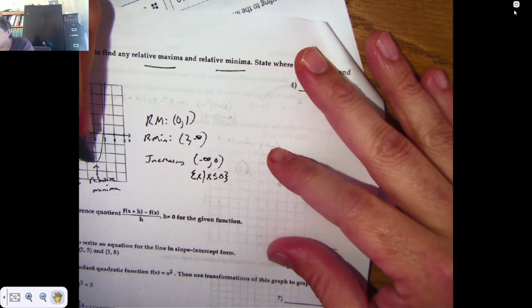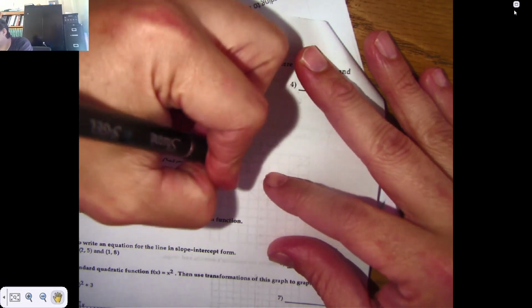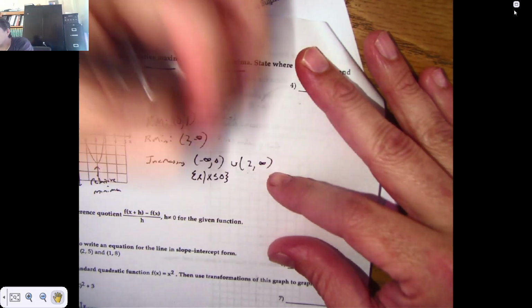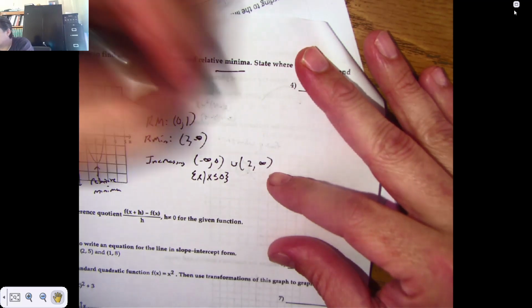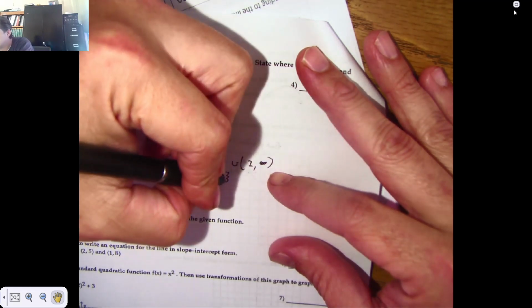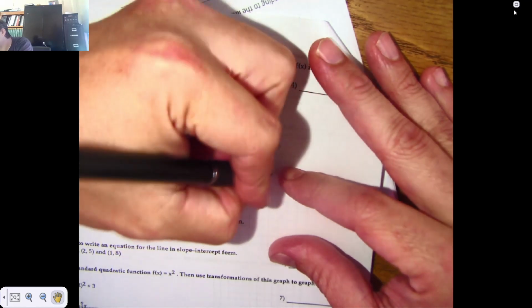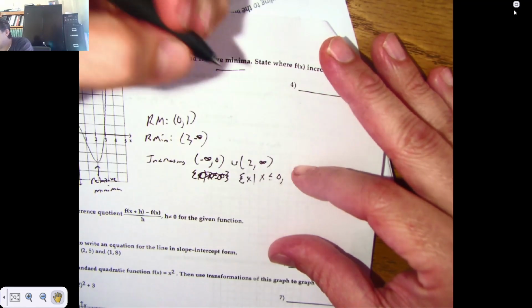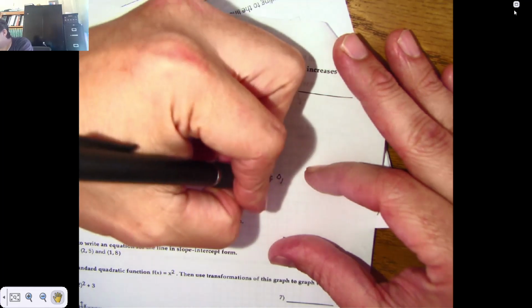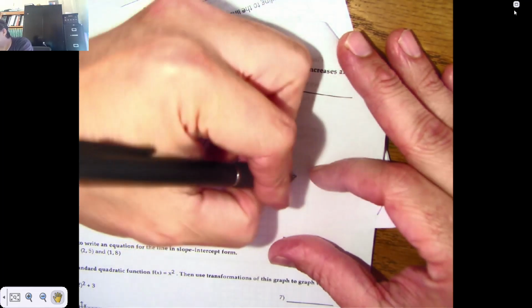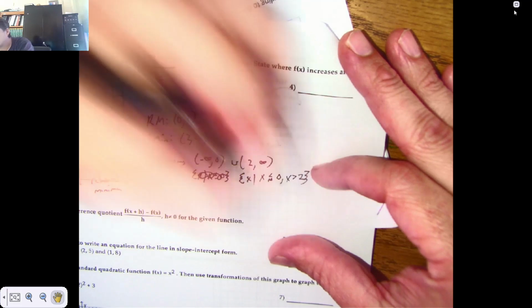You are increasing from 2 to infinity. You're doing that too. And if we're using set builder, let me rewrite this. All values of x such that x is less than or equal to 0, and x, not less than or equal to, just less than, and x is greater than 2.